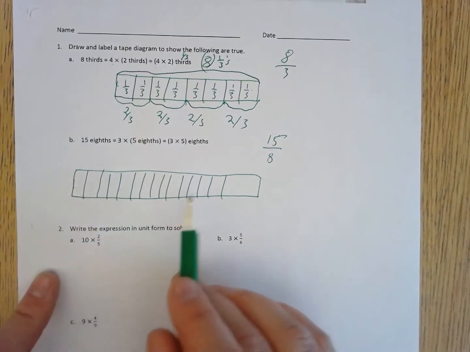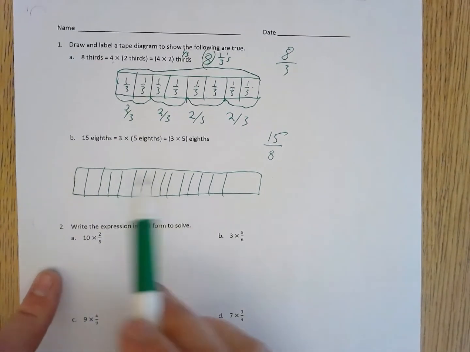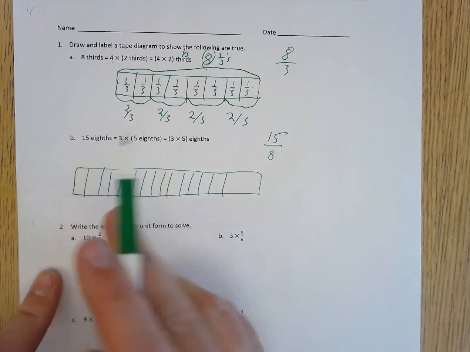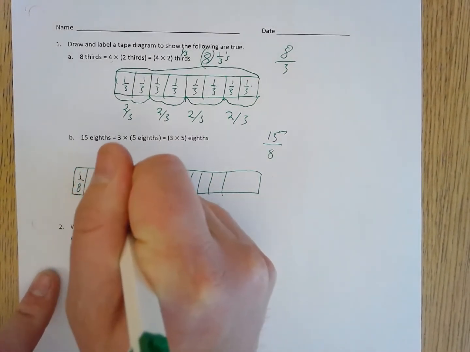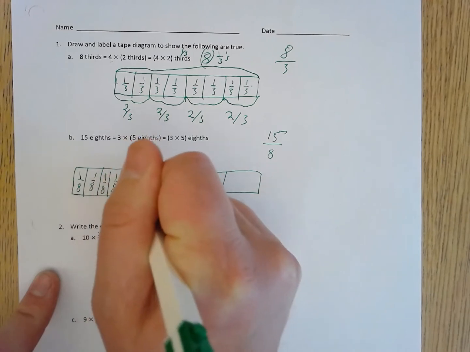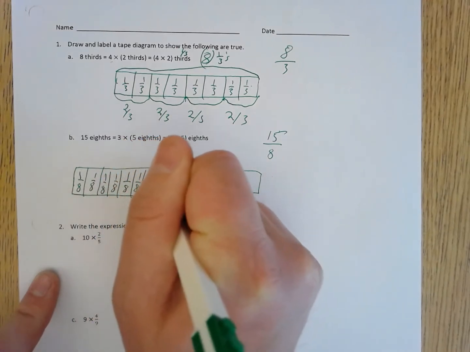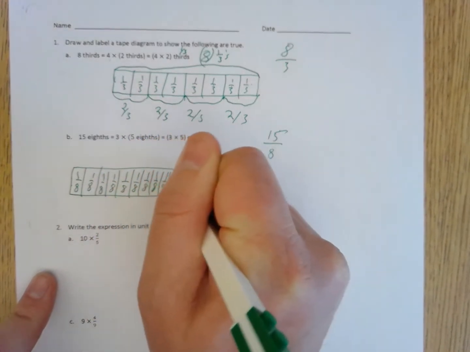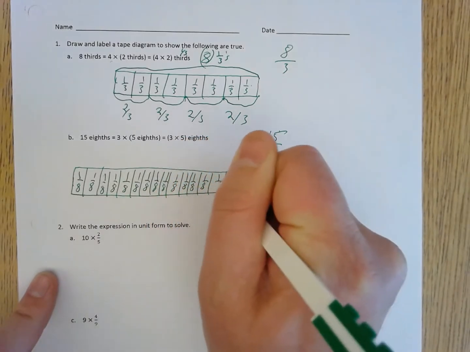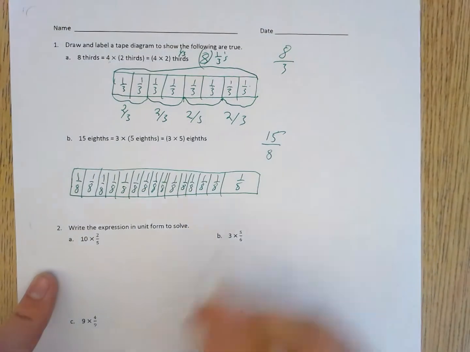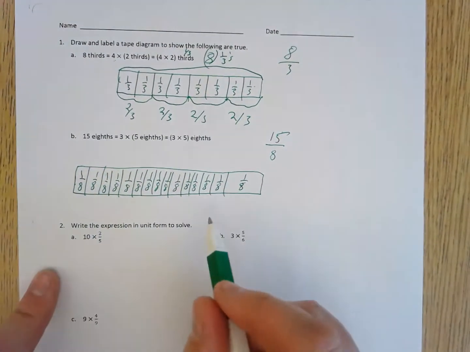They're not equal in size, but we'll just label them to be equal. So eighths means that they're all the size of 1/8. Probably could have done a better job partitioning this off. And then 1/8. Okay, so they're all 1/8.